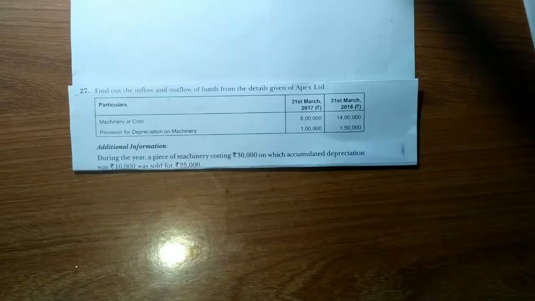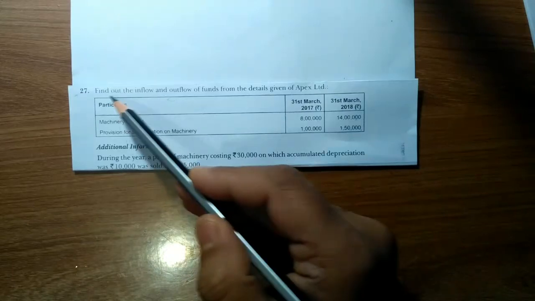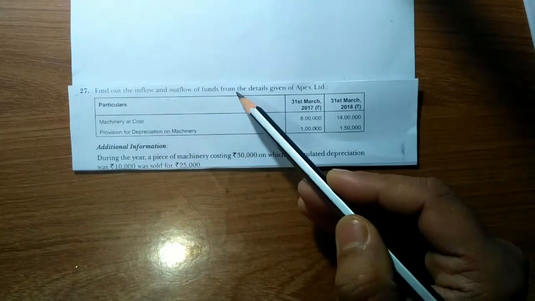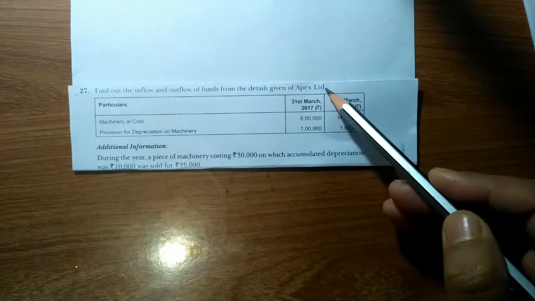Hello everyone. In today's video, I will try to show you how to present the items of machinery and depreciation when the organization maintains a provision for depreciation account or an accumulated depreciation account. Now, this is the information that we have. Find out the inflow and outflow funds from the details given of Apex Limited.